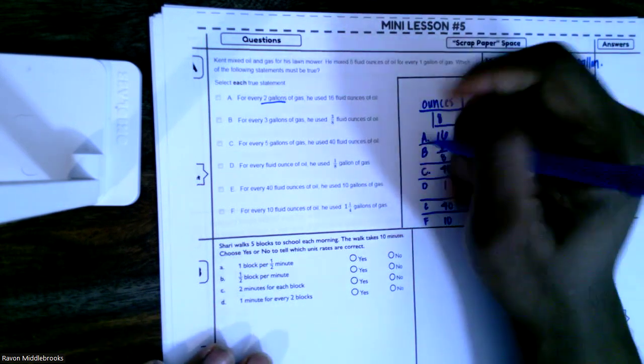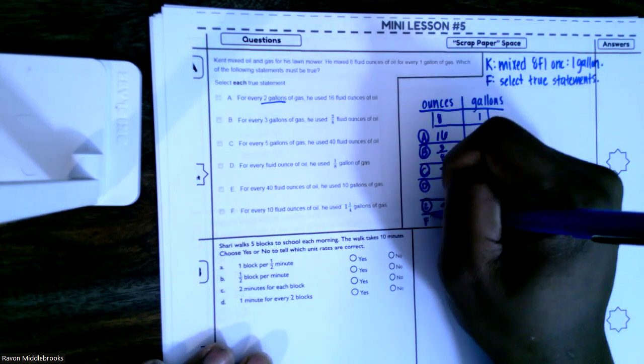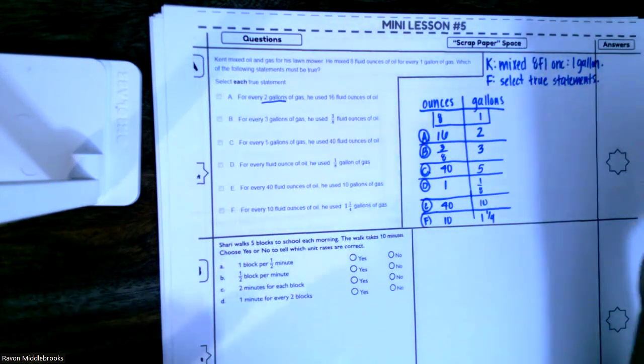So we want to compare all of these answer choices to the original ratio, to ones that are correct. So you're comparing everything from the original ratio. To get from 1 gallon to 2, you multiply times 2. To get from 8 to 16, you multiply times 2. Thus, A is correct.